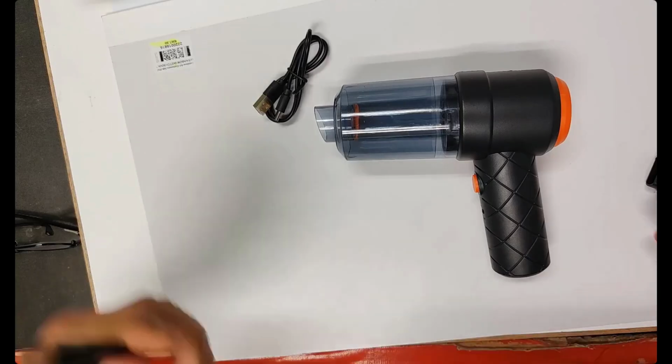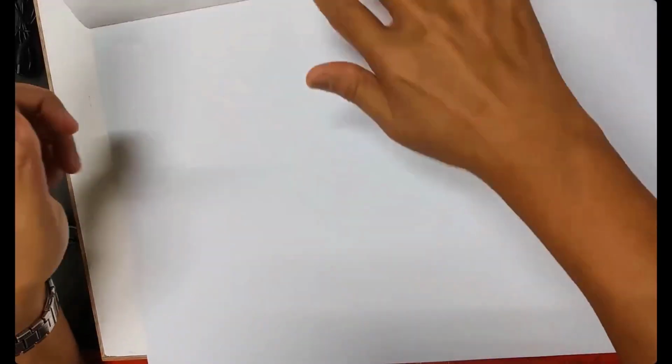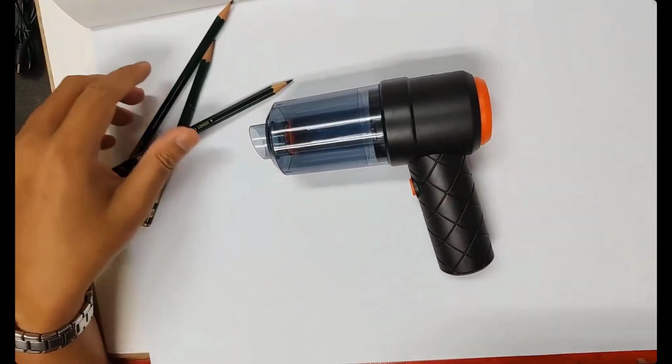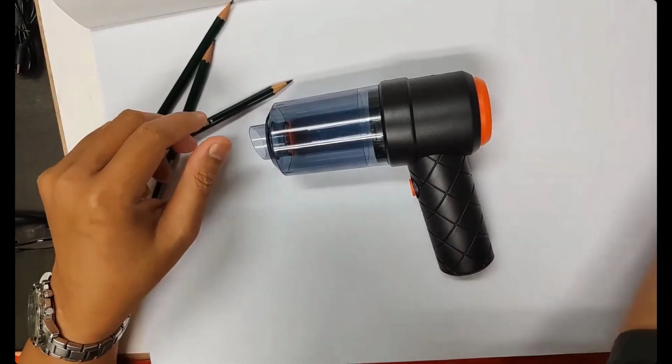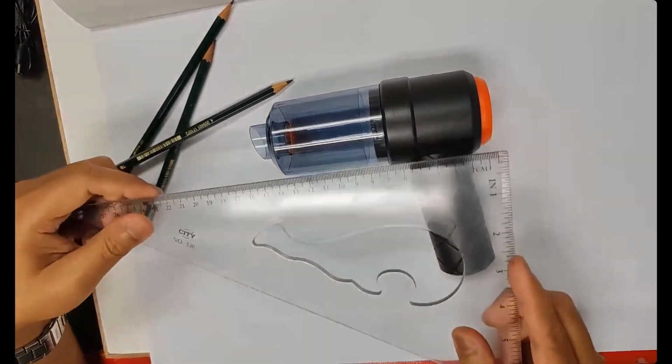Everything is on paper. You can do it on A4 paper now. So it's your product. You take dimensions and measure some dimensions like that.